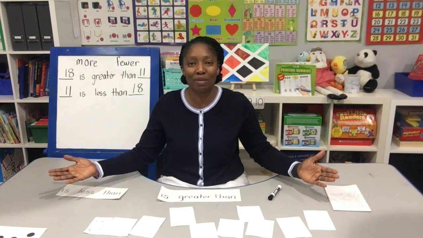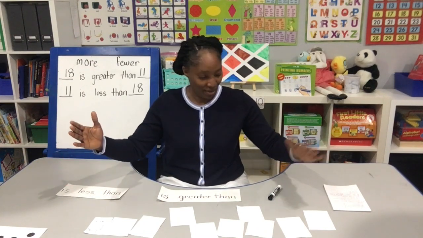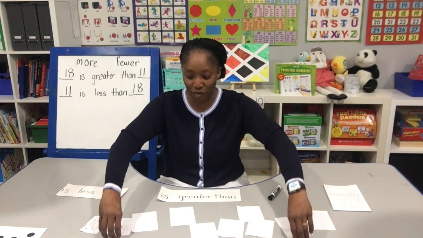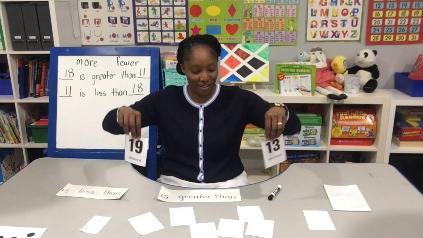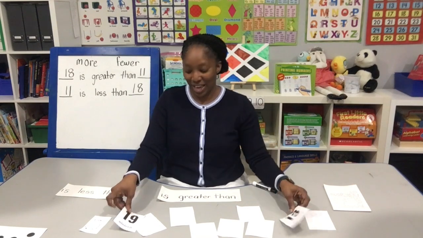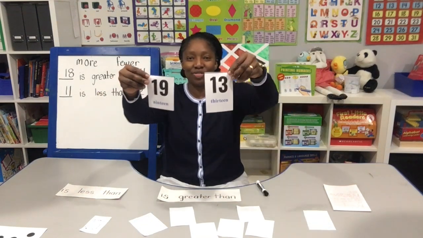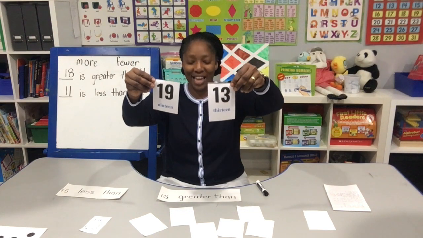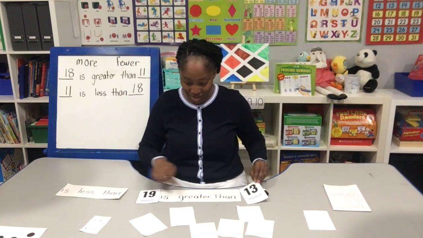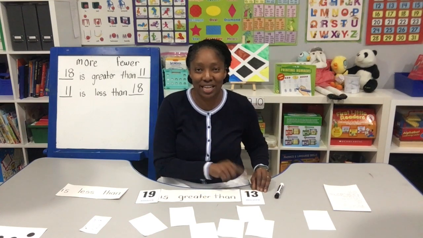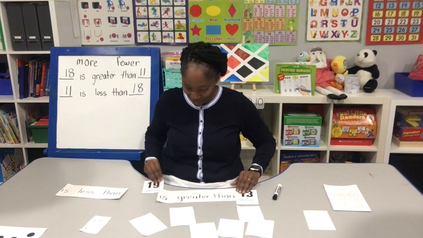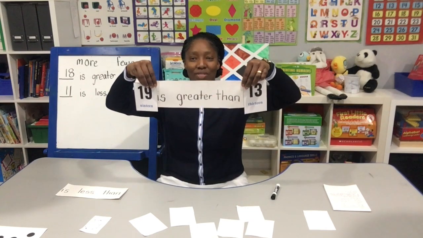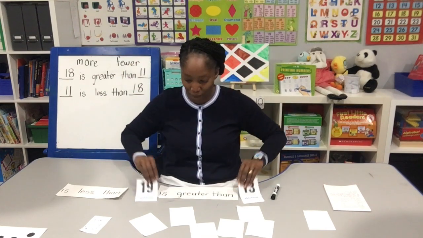Flip that number. Are you ready? What number would you like me to flip? That one number and this number. All right, flip that number. We have 19 and 13. What number is greater? Yes, 19 is greater than 13. Let's say it together. Say it one more time. 19 is greater than 13. We're going to flip it back.